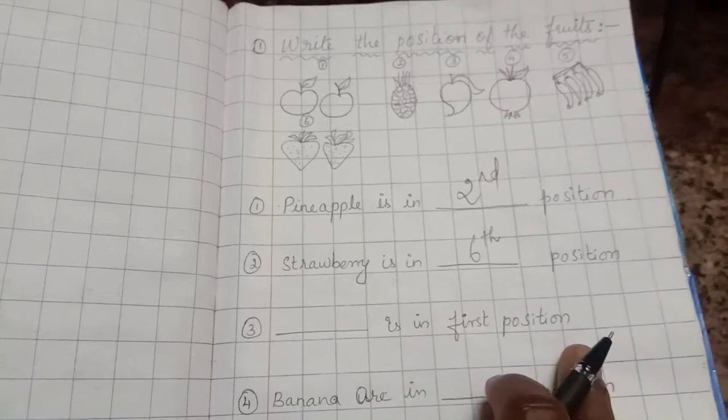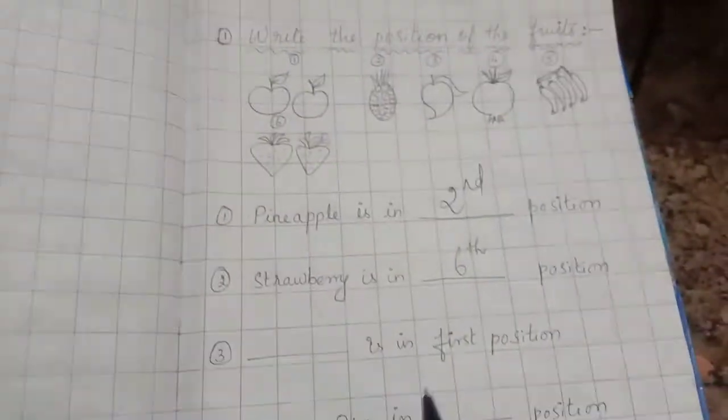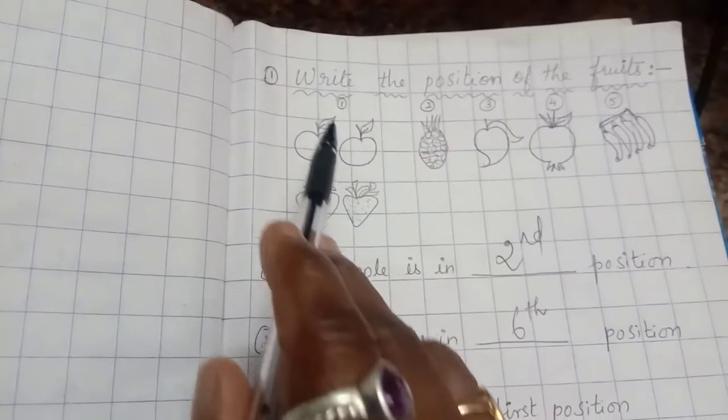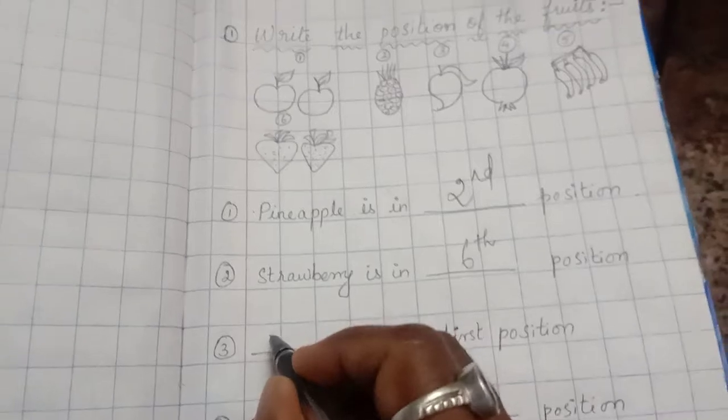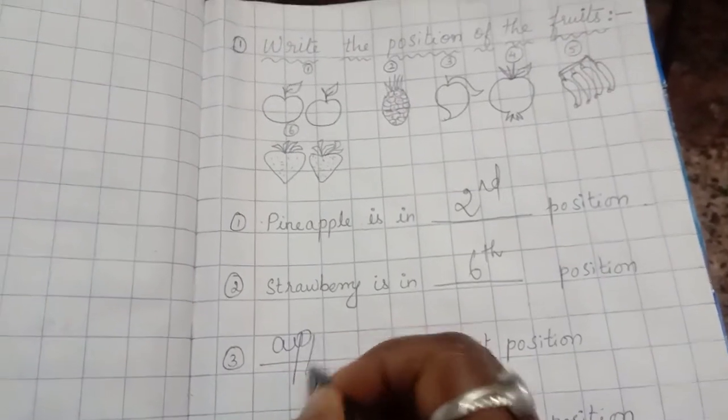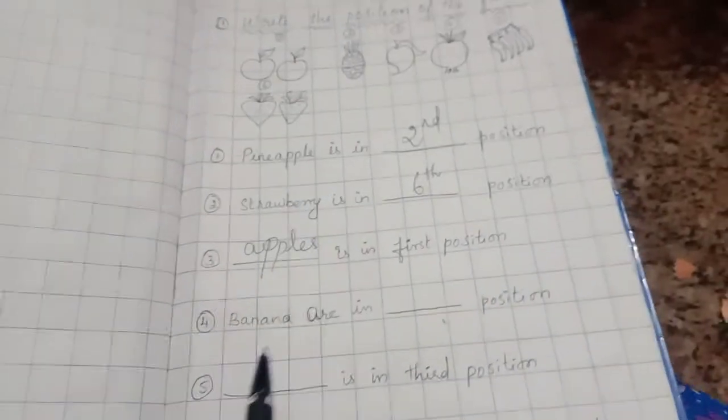Dash is in first position. So already they have written first. It means first. In this picture we have to see and write the fruit's name. So that is apple. Apple is in first position.